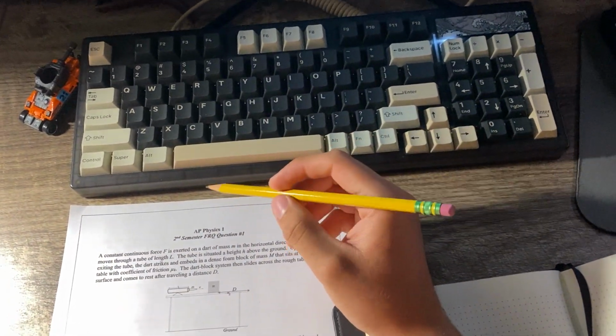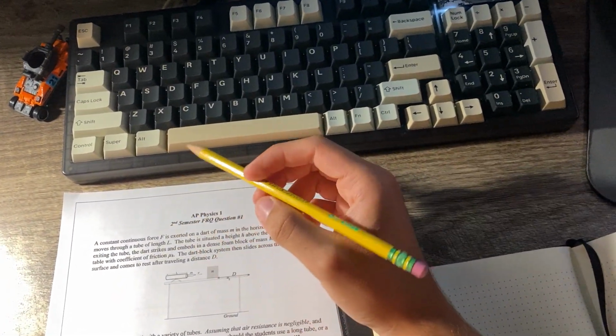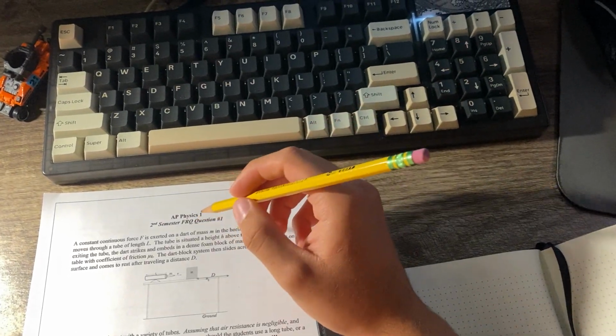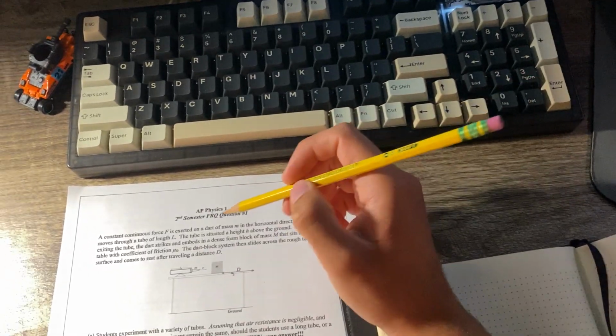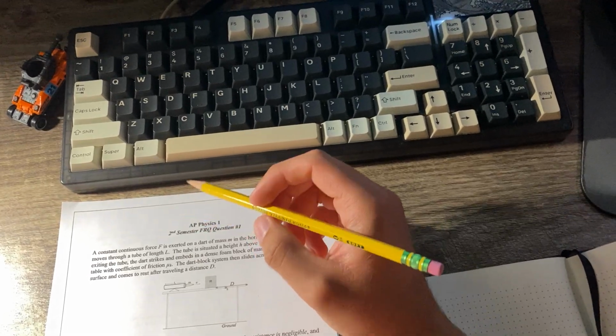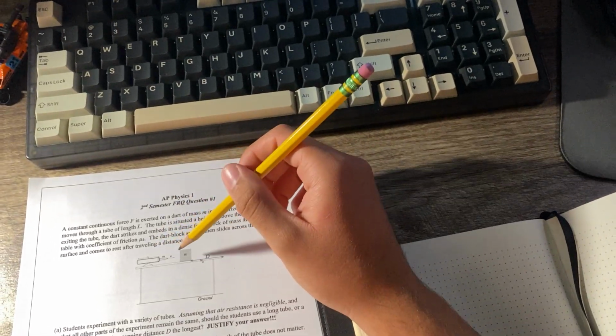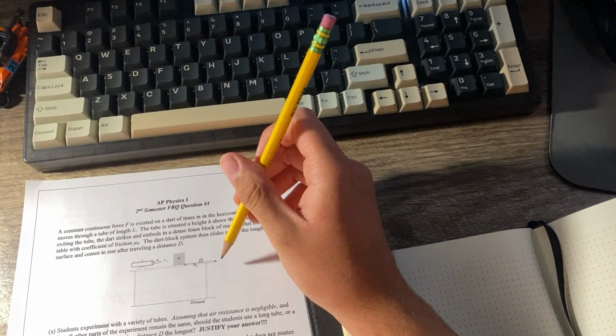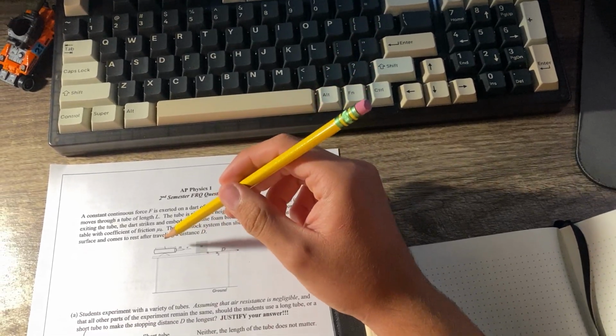Here in this scenario, we have a constant continuous force of F exerted on a dart of a mass of small m in a horizontal direction as it moves through a tube of length L. It then hits a block of a mass of big M and then travels a distance of d before it comes to a stop because of friction.